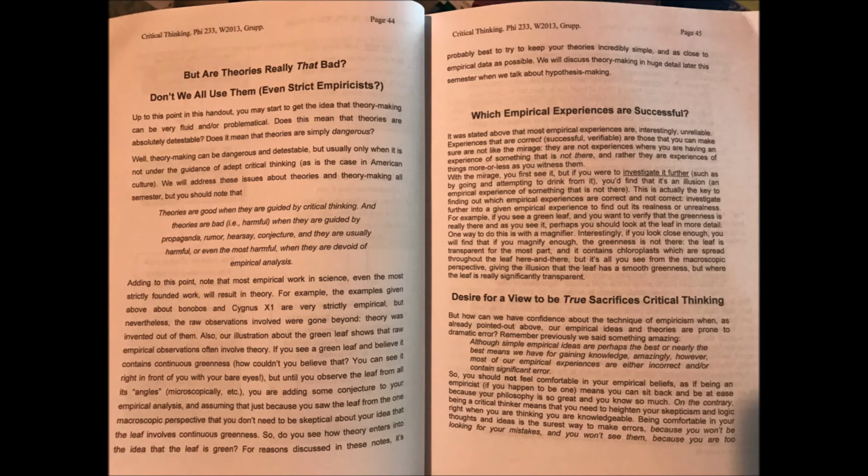So, for example, the examples given above about bonobos, chimpanzees, and Cygnus X1 are very strictly empirical, but nevertheless, they involve some theory. Also, our illustration about the green leaf. Okay, so now let's go over an example of where empirical observations can be shown to be wrong.